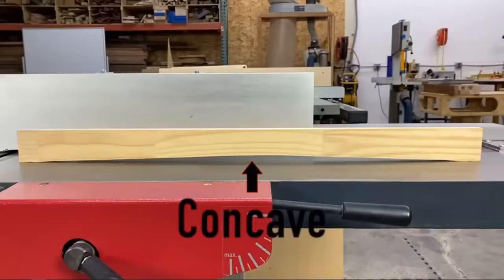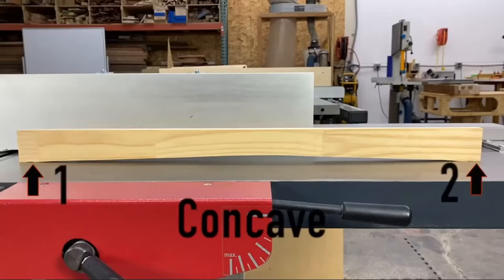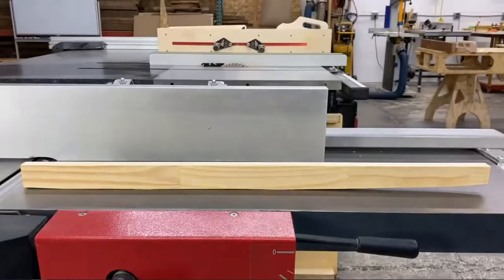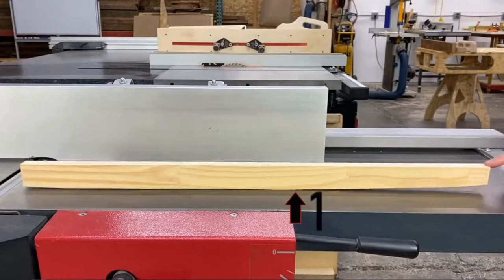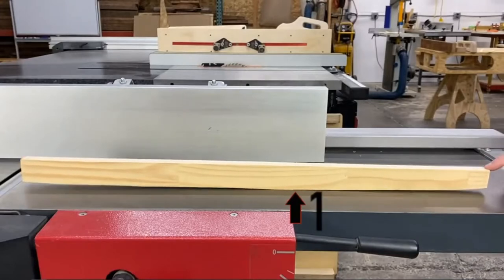When jointing a bowed board, you want the concave side down. This gives you 2 points of contact. If you have the concave side up, you only have 1 point of contact, making the board unstable.